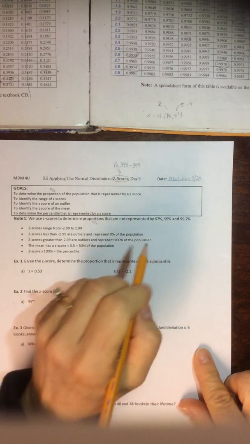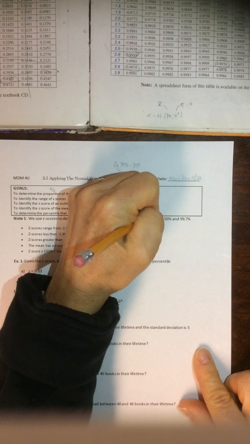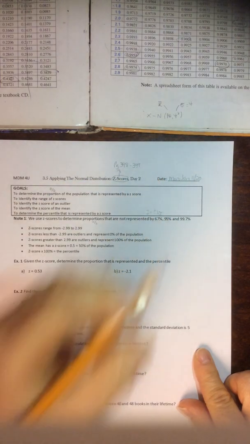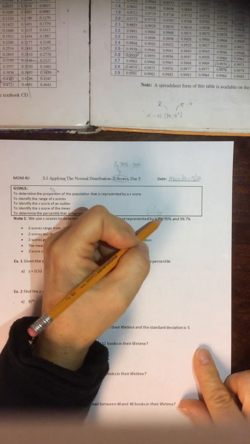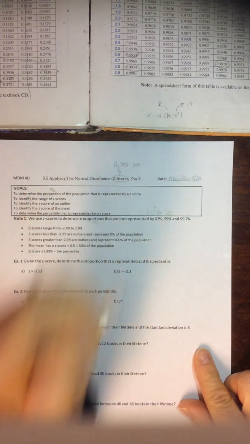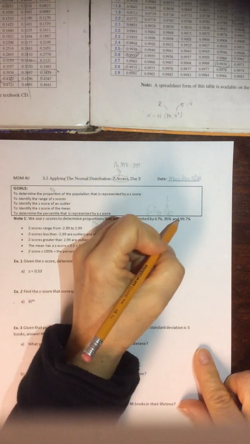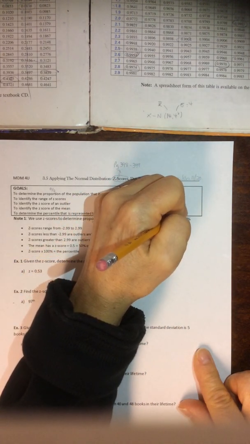So what does that mean? Well, we know that a z-score of 67% is exactly plus or minus 1 standard deviation. So the z-score is this value here. Okay? And for 95, we know it's plus or minus 2 standard deviations. So the z-score is here. And if it's 99.7% of the population, it's got a z-score of plus or minus 3 standard deviations.